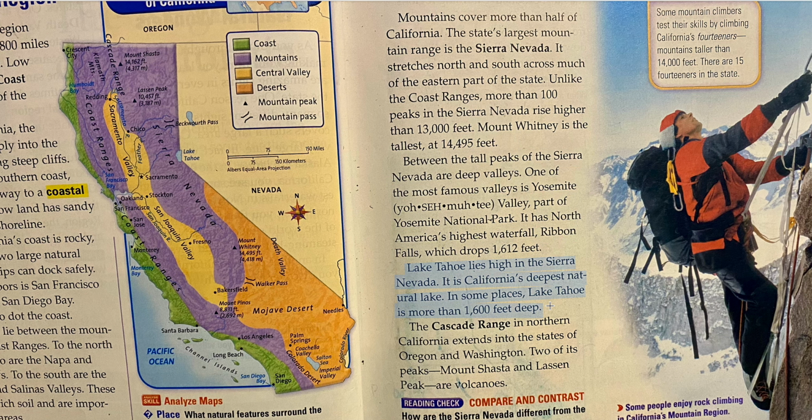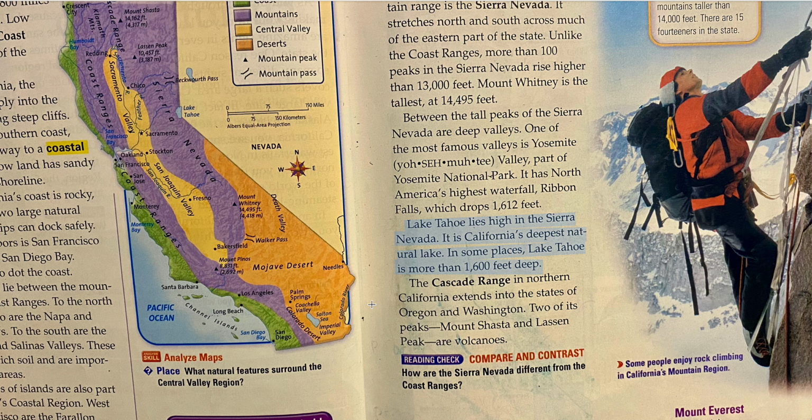Lake Tahoe lies high in the Sierra Nevada. Lake Tahoe is over here, so it's just northeast of San Francisco, about a 3.5 hour drive. It is California's deepest natural lake. In some places, Lake Tahoe is more than 1,600 feet deep, which is really deep for a lake.